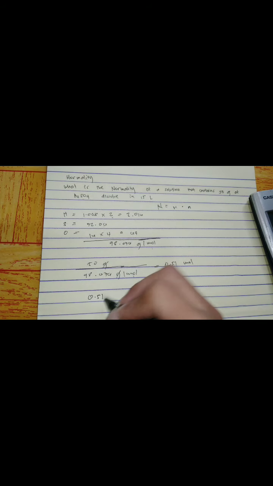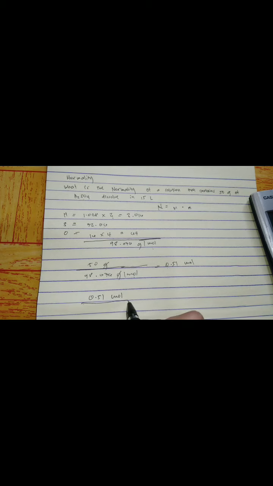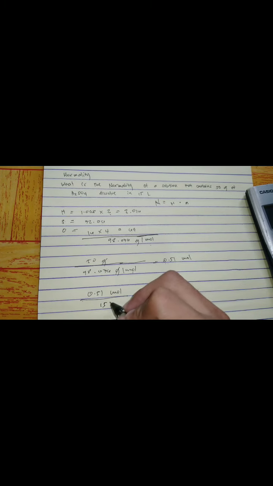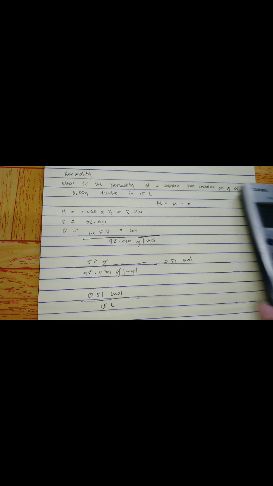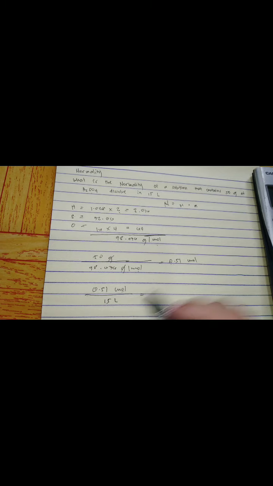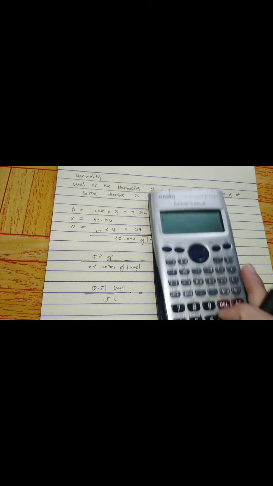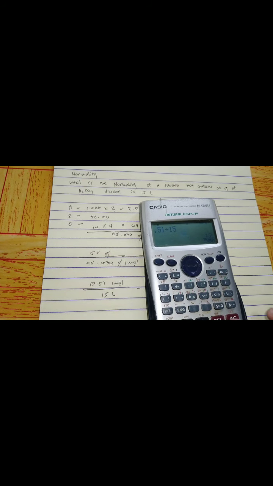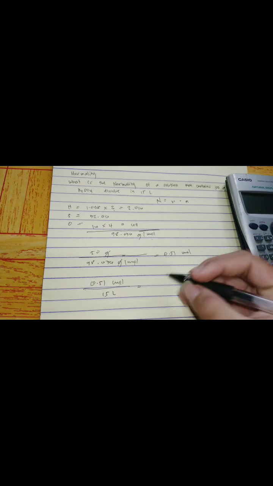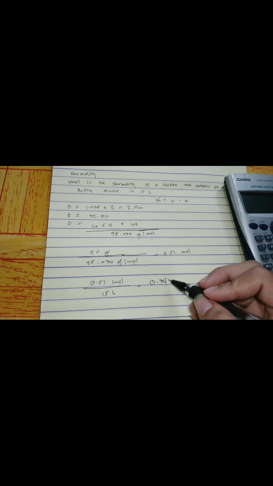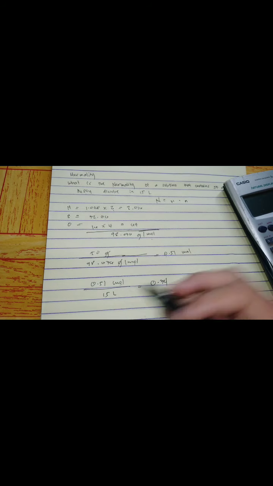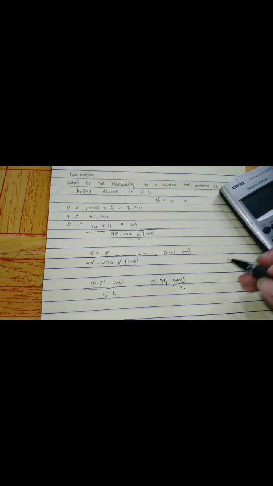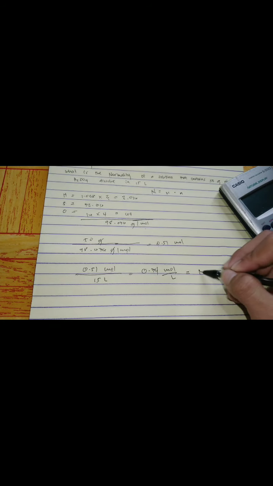So 0.51 mole over 15 liters. Since it is mole per liter, which is our formula for molarity, we just plug it into the calculator. 0.51 divided by 15 is equal to 0.34. So our molarity is 0.34 mole per liter.